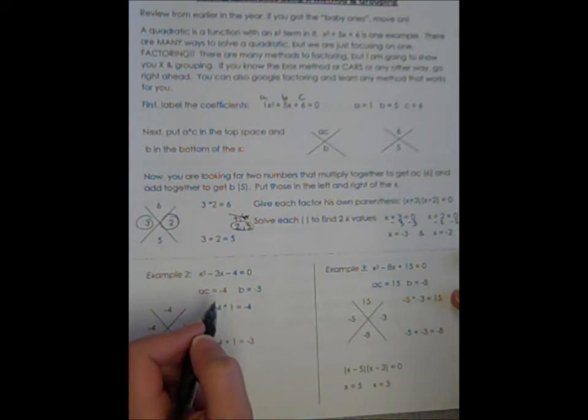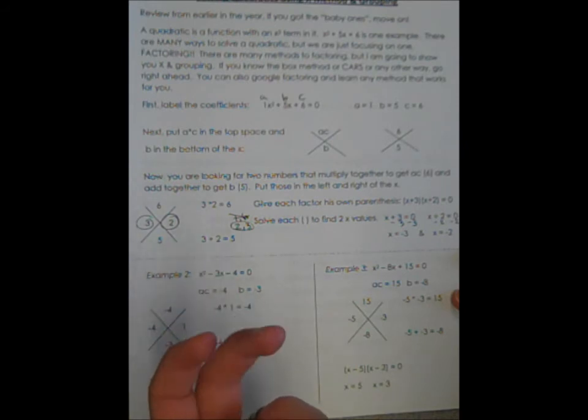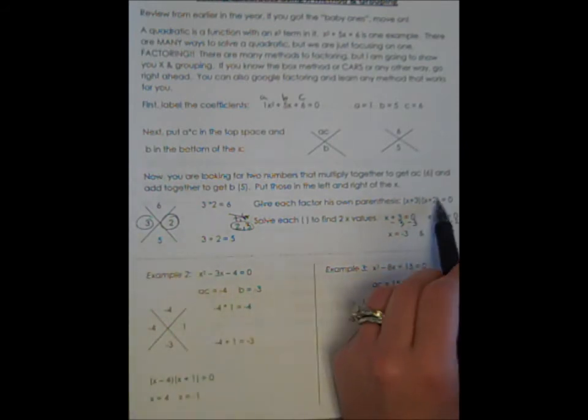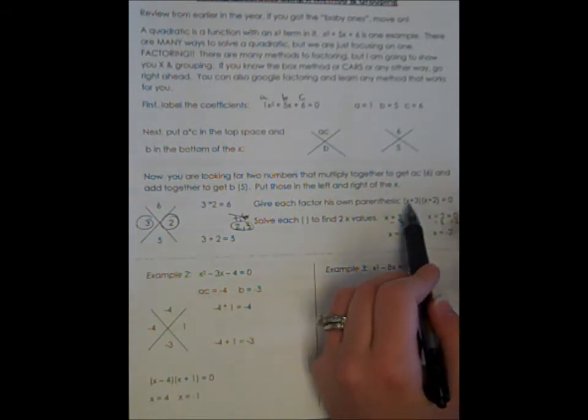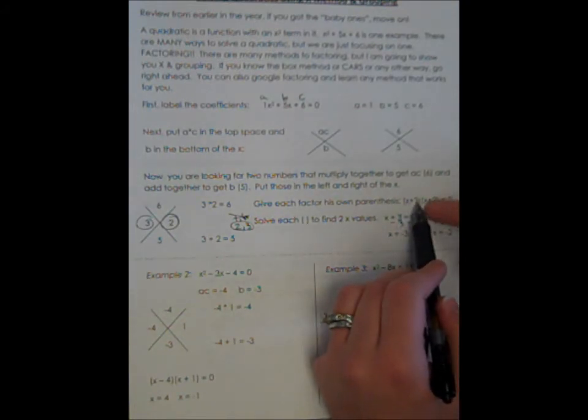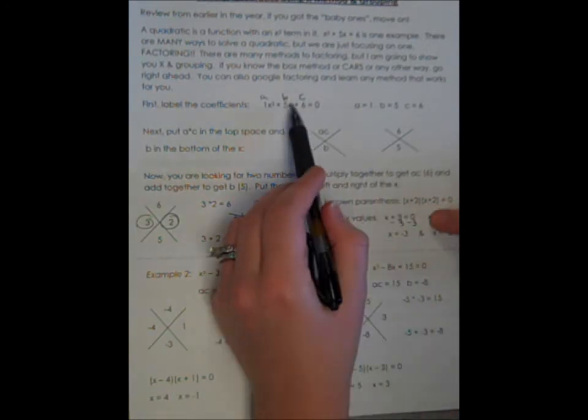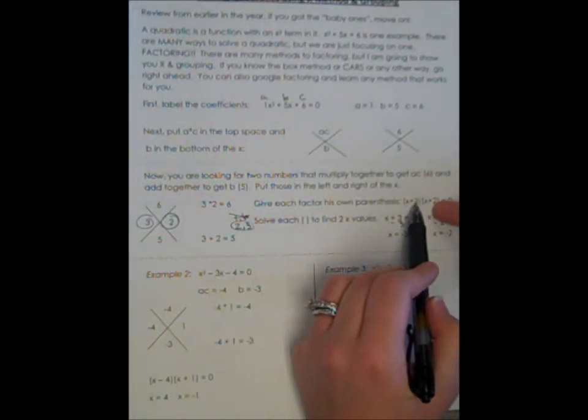Okay, factoring is the opposite, the inverse operation, of FOILing. So when you get to this point, if you're not sure you did it right, feel free to go back and FOIL these back together. X squared plus 2x plus 3x, so 2 plus 3x would be 5x. And then 3 times 2 would be 6. So you can always check your work here.